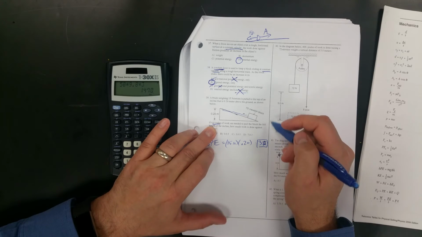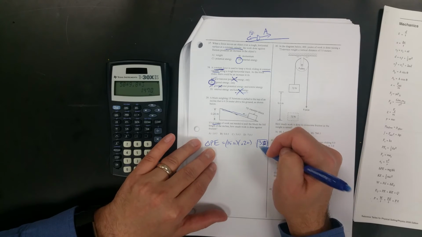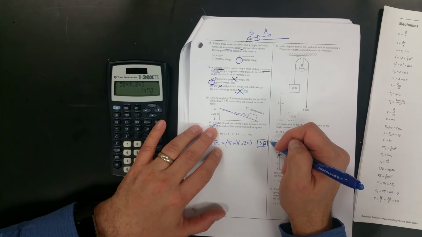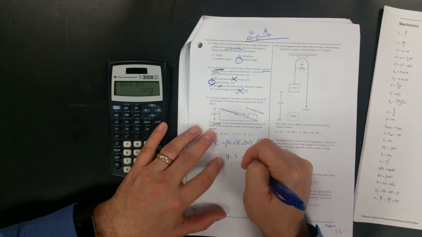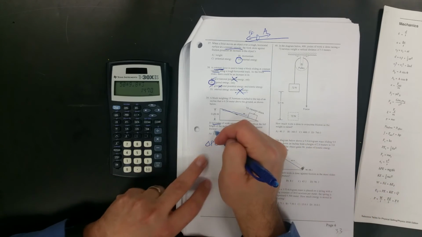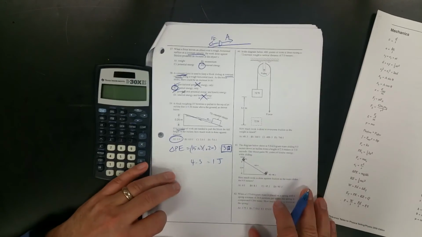That tells you that you've done more work than you've increased the energy. And if that's the case, that energy's got to go someplace. And so that extra 1 joule, 4 minus 3, has got to be work done against friction, heat. So that's 1 joule.